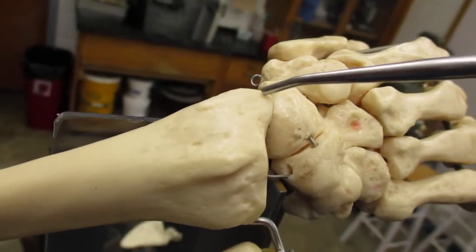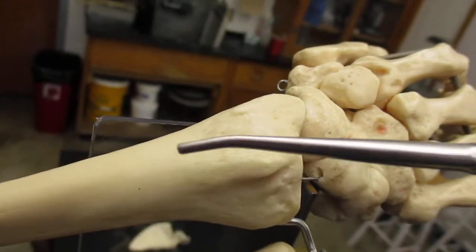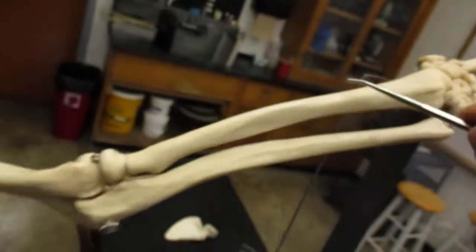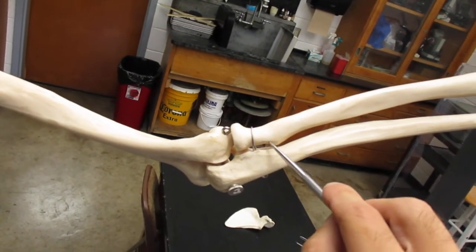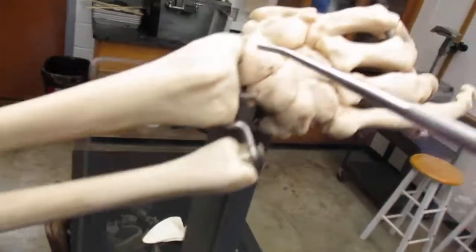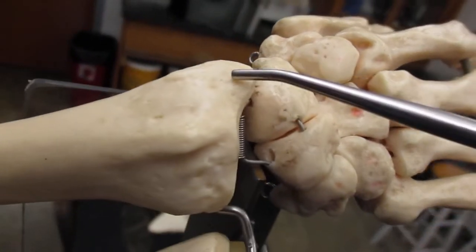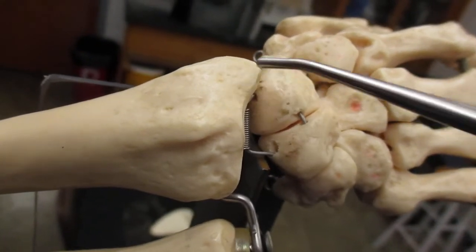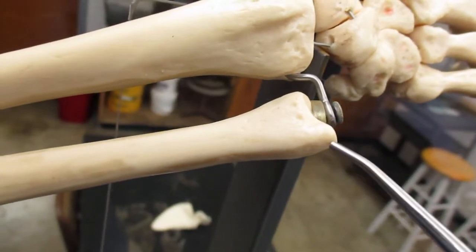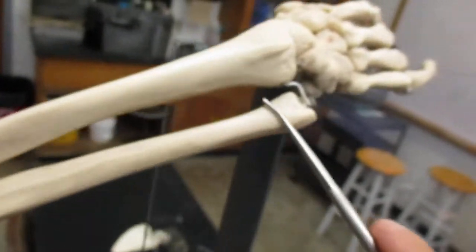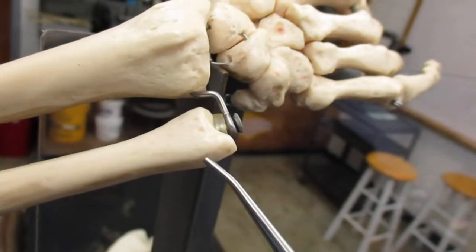Right here we have the radius bone. This is the radius bone, as we see here. The radial head, radial tuberosity, and the styloid process at the distal end of the radius. Okay? Styloid process is the ulnar bone, as we see here, at the distal end. Okay.